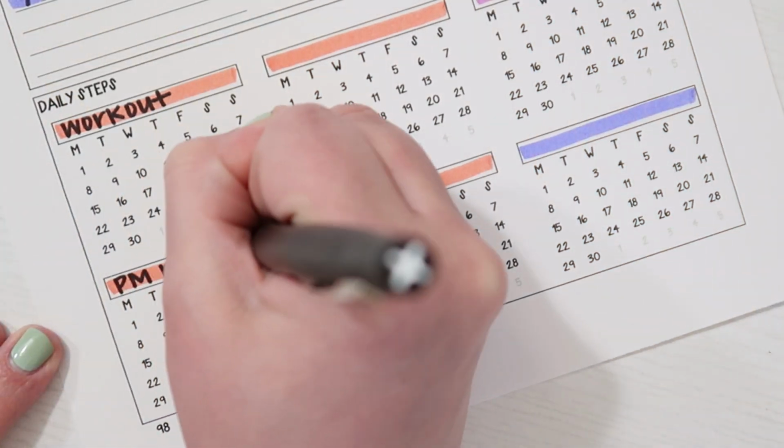The next one is to do my PM routine. Again, this is something I'm already doing some of the days. I just want to do it more of the days than I have been doing it. So it really is a solidifying of something I've already been doing and tracking it so that I can improve upon it next month.